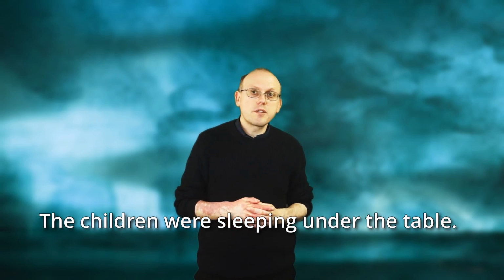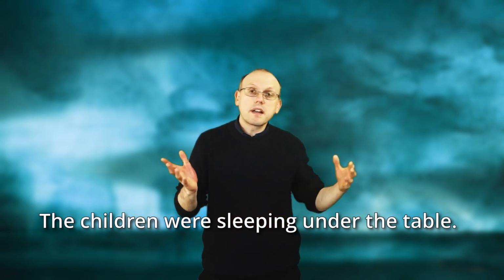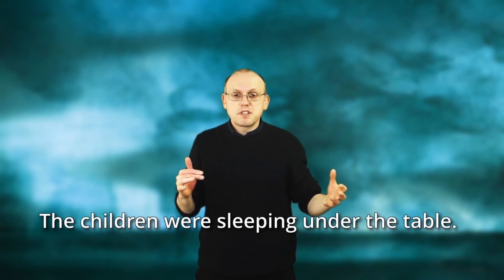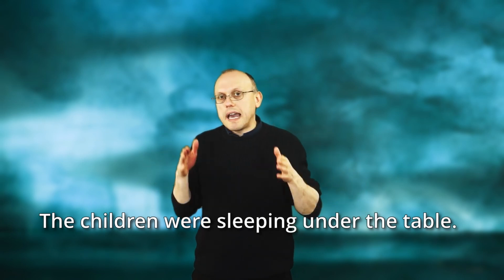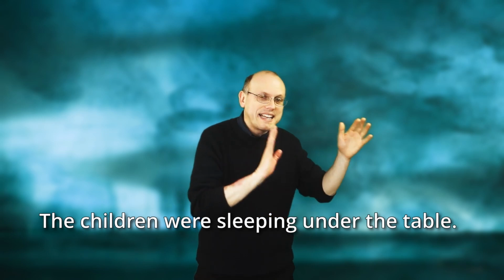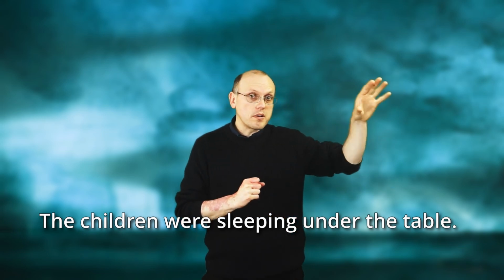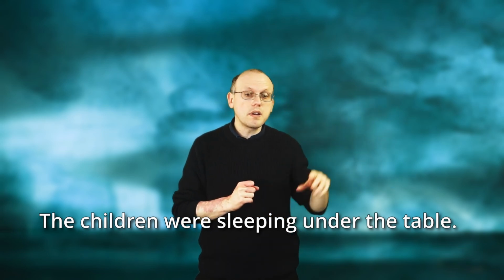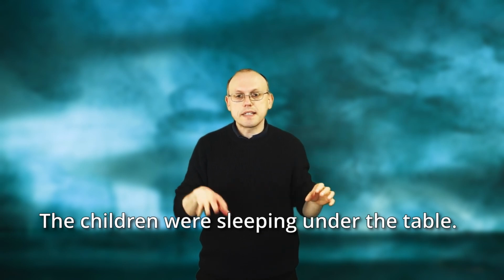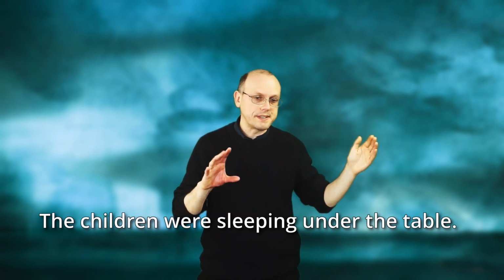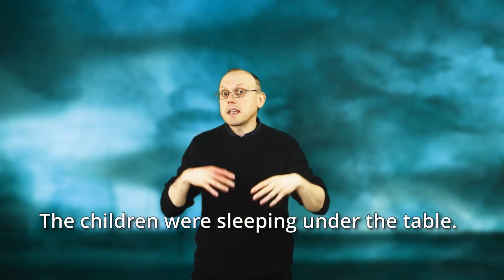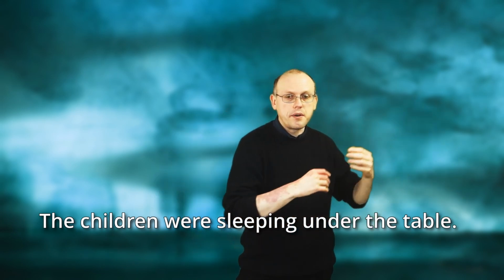Usually, we don't use a comma when the prepositional phrase is at the end of the sentence or in the middle of the sentence. For example, the children were sleeping under the table. My prepositional phrase is under the table. Under, preposition, the table, noun phrase. Table is the main word. Table is the most important word in the phrase. Table is the noun. The table, noun phrase. Under the table, prepositional phrase. So the children were sleeping under the table. We don't need a comma here.